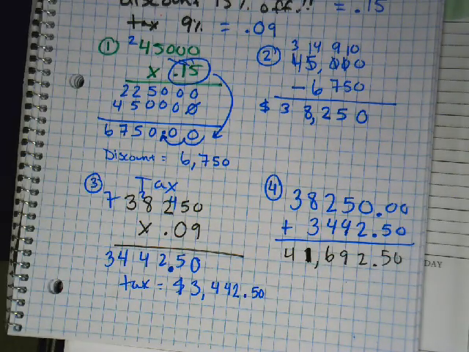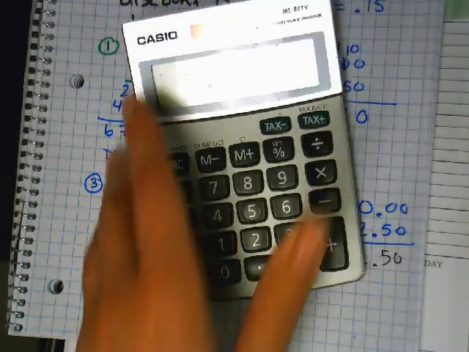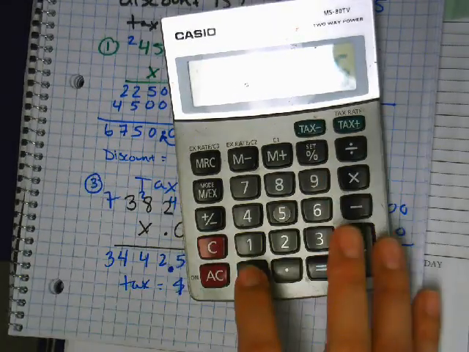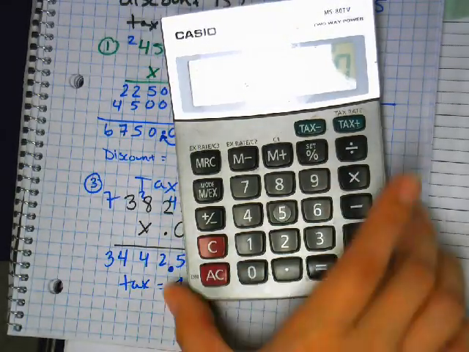So, am I still saving more than the original price? Yes. I still got a good deal. I'm still paying $41,000 instead of $45,000, right? So this discount covered some of your tax. How much would you have paid if you didn't get the discount, with the tax? So 45,000 times... Hold on, guys.